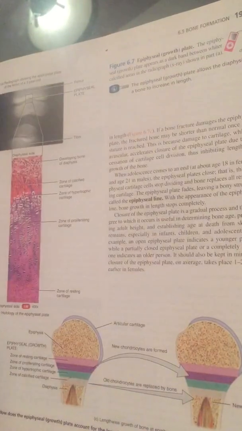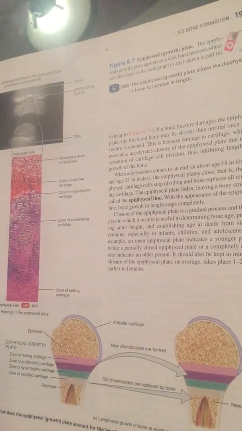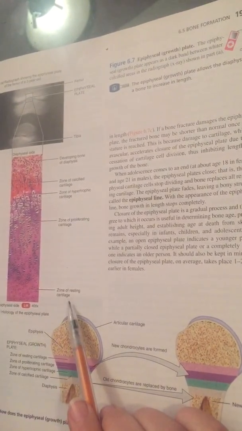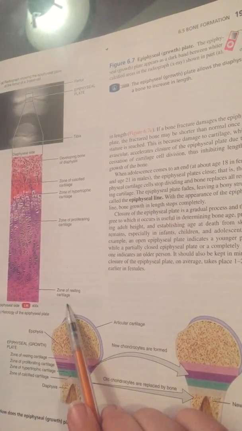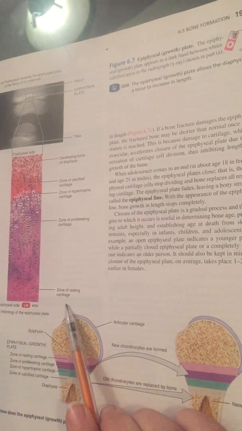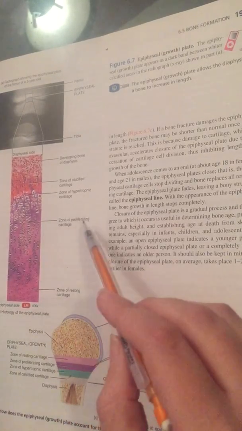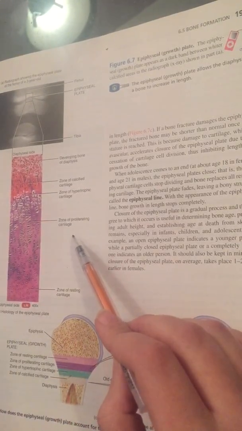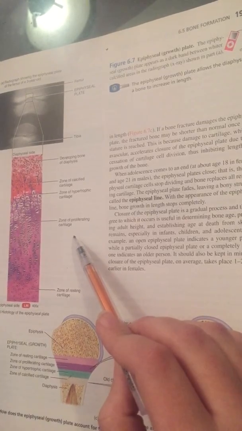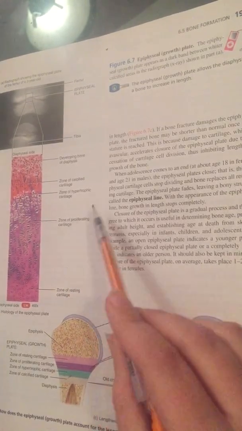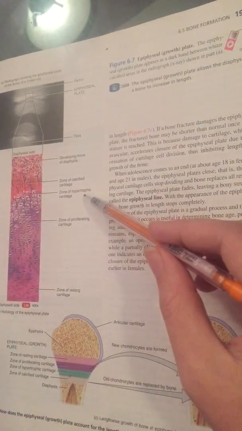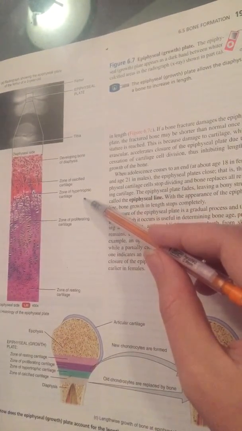In the epiphyseal plate, there are 4 zones. The first zone is a zone of resting cartilage, which does not participate in bone growth. Instead, the primary function is to anchor the plate to the epiphysis. In the zone of proliferative cartilage, interstitial growth, aka growth in length, occurs and the chondrocytes divide rapidly, stacking like coins. In the zone of hypertrophic cartilage, the chondrocytes become larger and form columns.